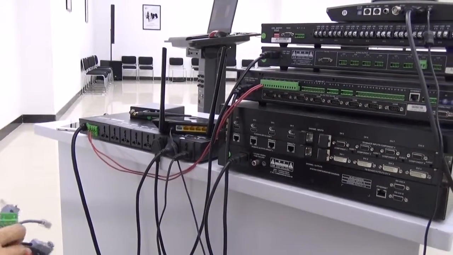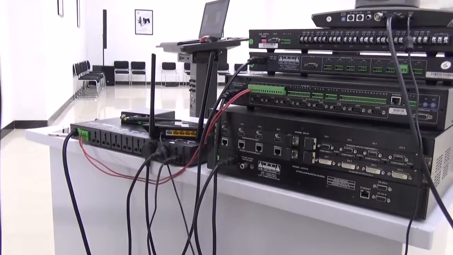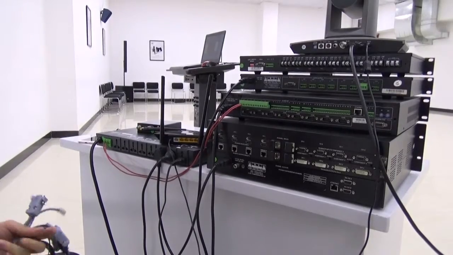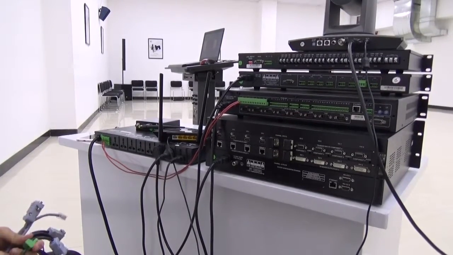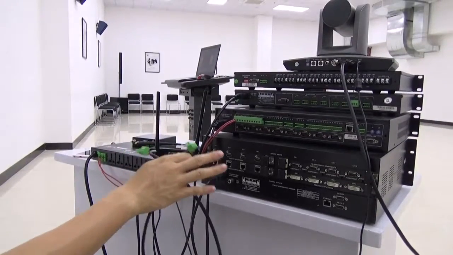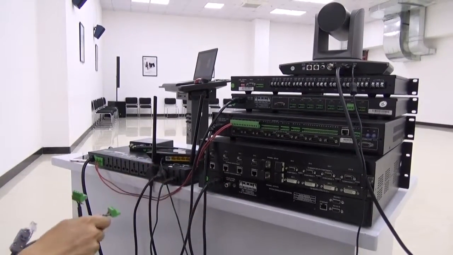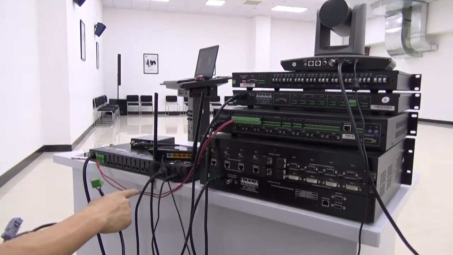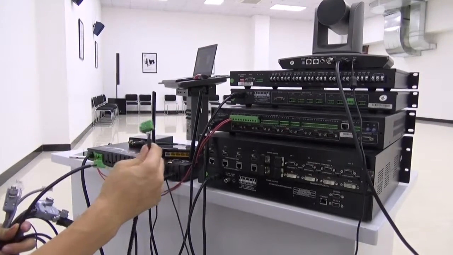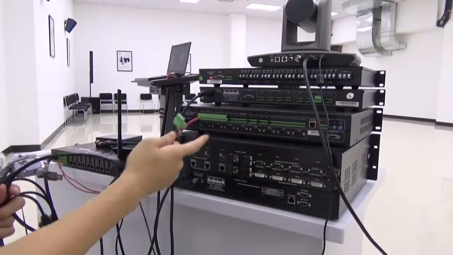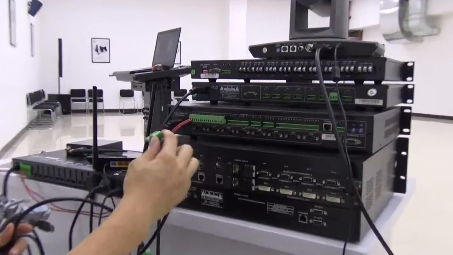Okay, after we finish the socket connection, we would like to introduce another way to control the power. Because we already supply all the electricity to the devices, but we still need to control another device. It does not go through the power supply. The power is connected directly through this cable. This cable, one end is from the controller. Okay, let me show you.